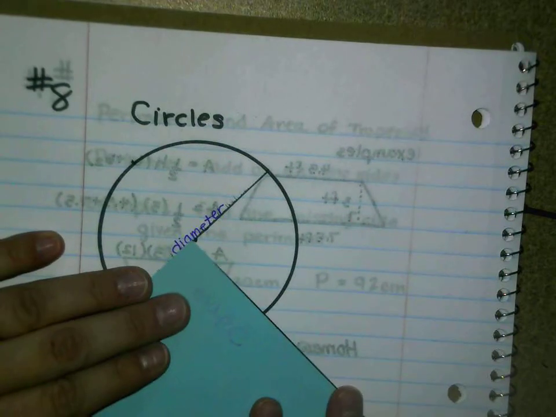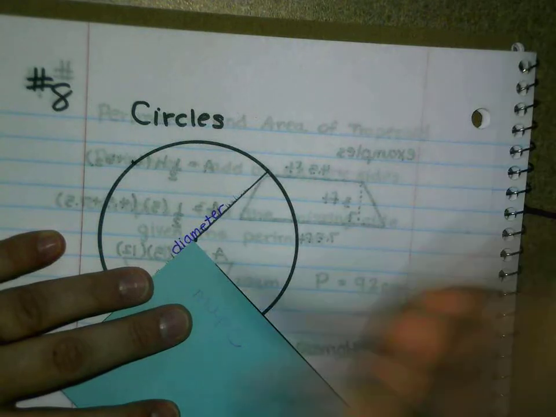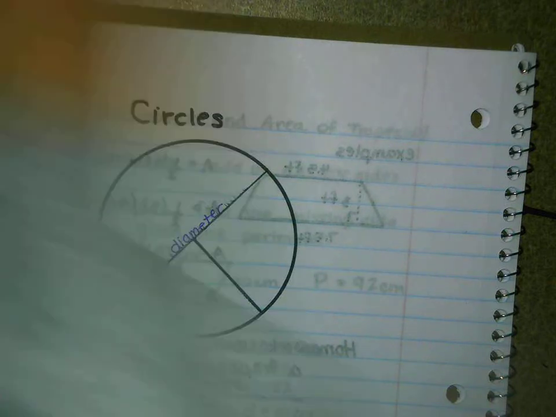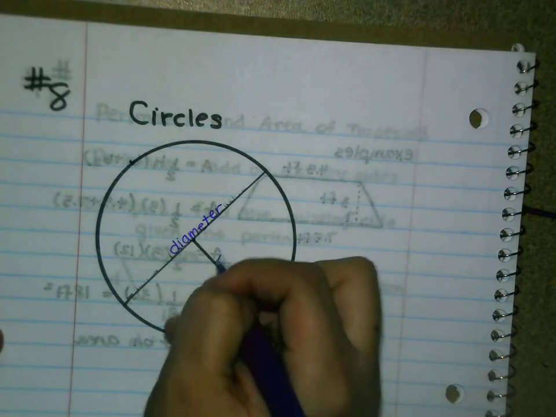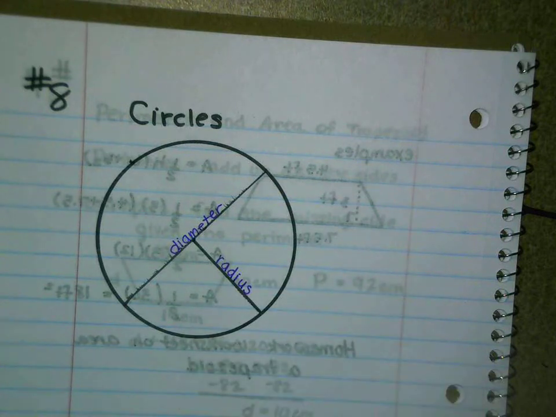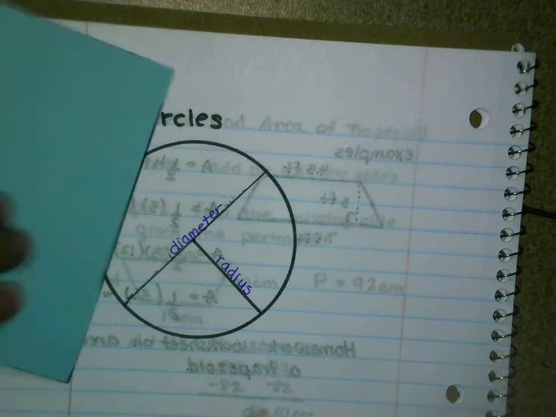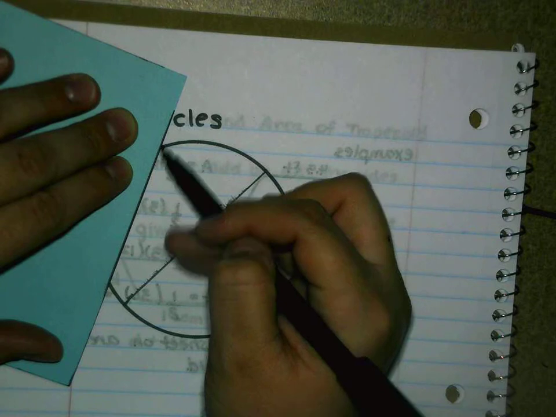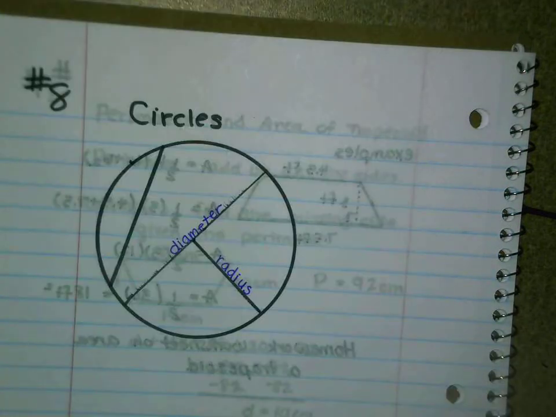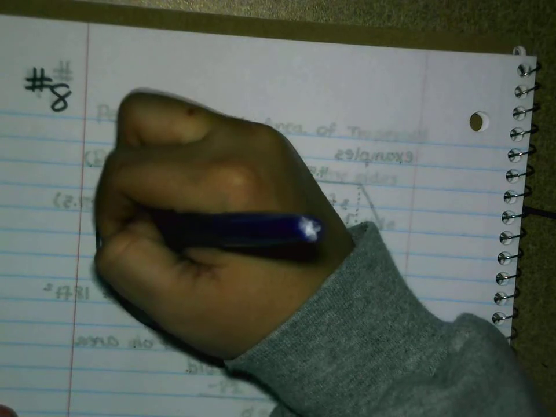If we have just from the center of the circle to the edge of the circle, this would be a radius or a radii. We're going to call it a radius. Radii is the plural of radius. And if you have a line that does not go through the center of the circle, that hits one side or the other of the circle, this is called a chord, C-H-O-R-D.